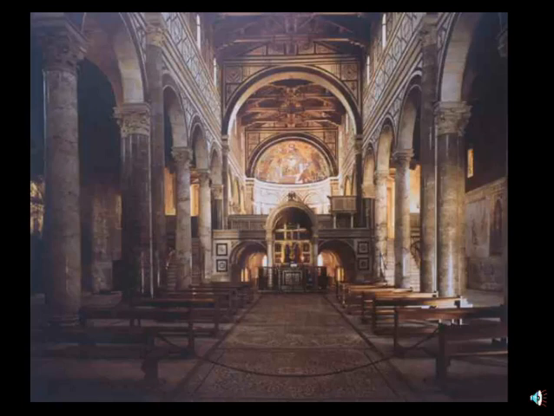This is the interior of San Miniato al Monte, a view facing the east. The diaphragm arches inside are an unusual feature. These transverse arches served three major functions.